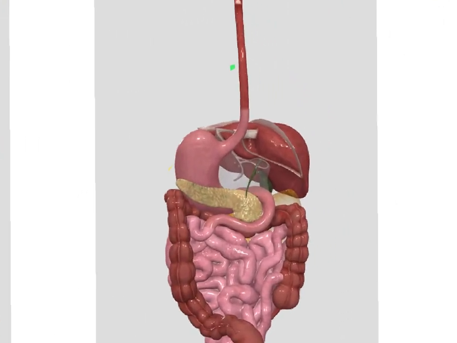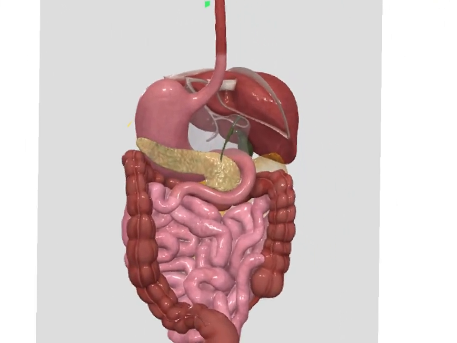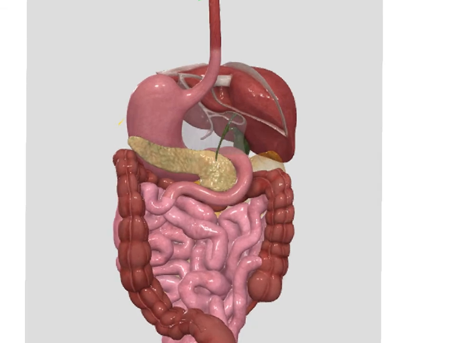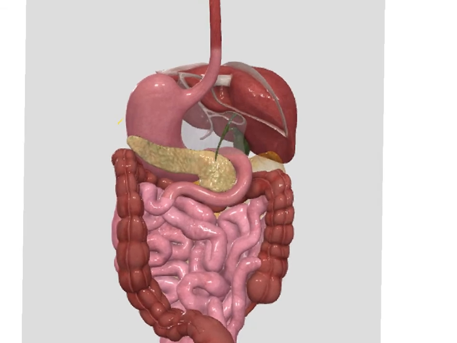And let's look at this from a posterior view. And here would be the duodenum. I'll just point to that with blue arrows. And here's the pancreas. Here's the gallbladder, that little green structure right there. And then this right here is the liver.